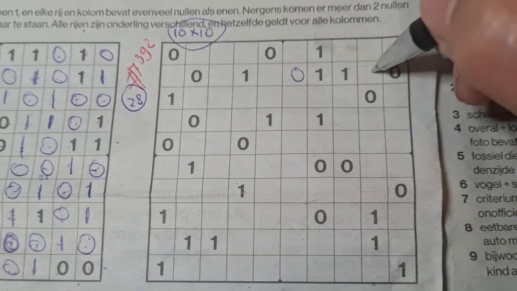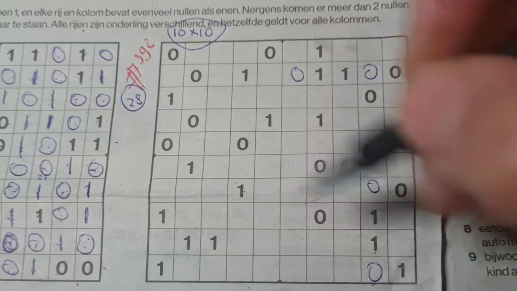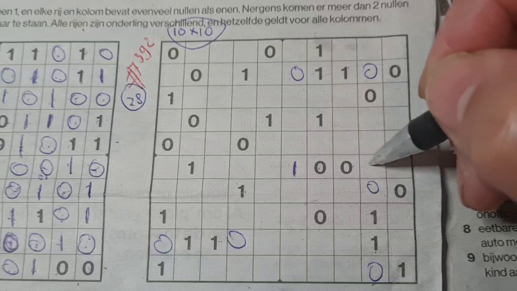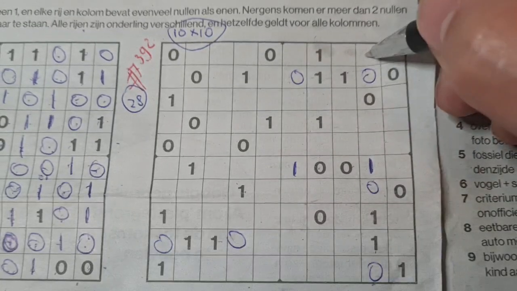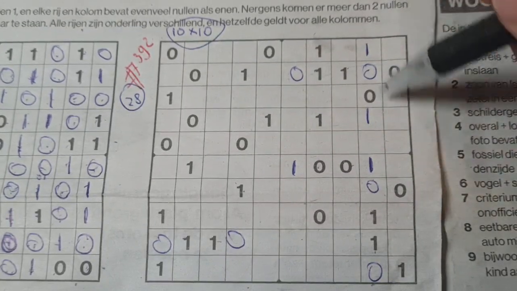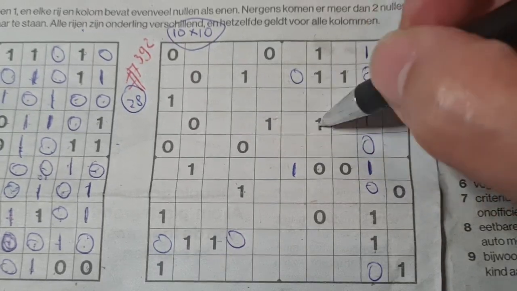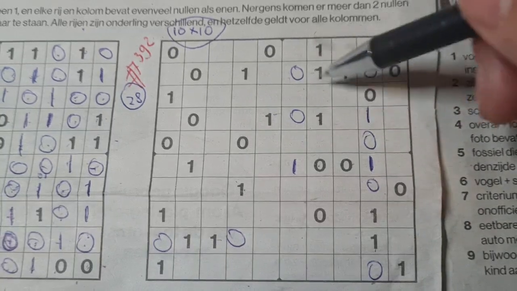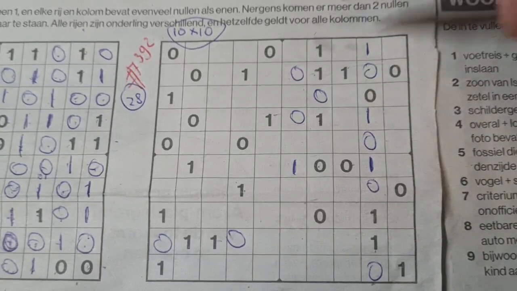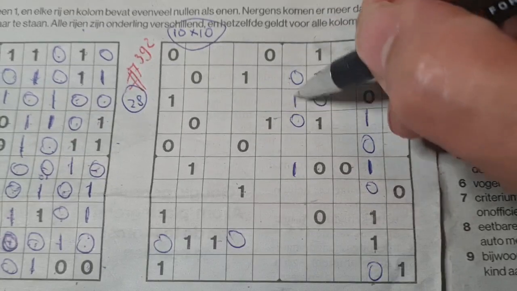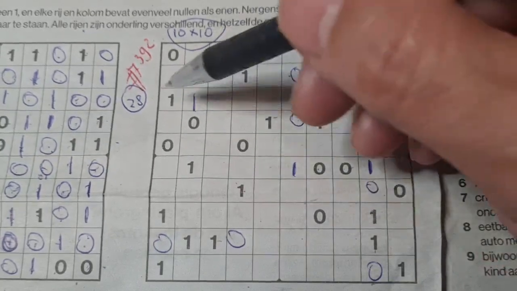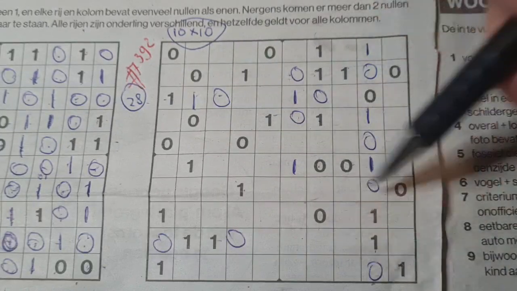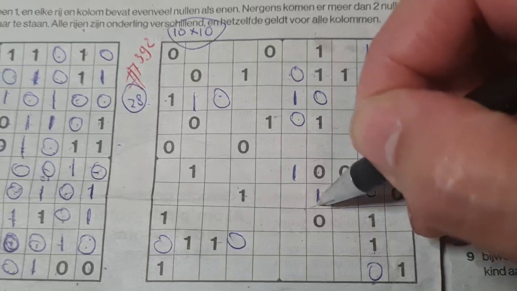Double one, here no, there no. Double O, here one, there one. Between the ones comes an O. Between two O's comes a 1. Double one, here no, there no. Between two O's comes a 1.